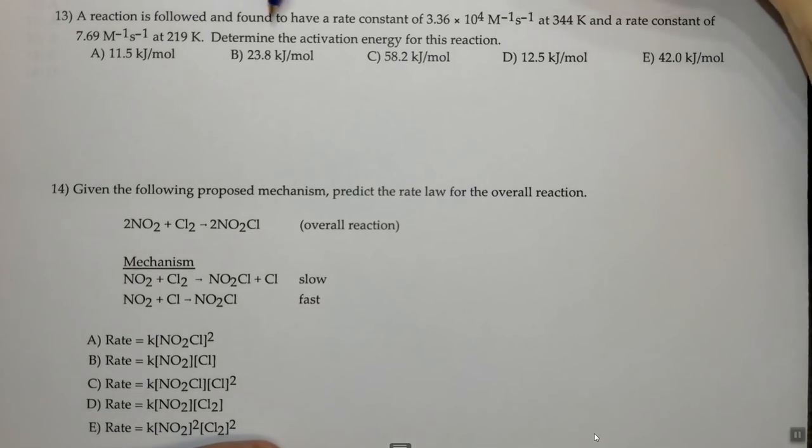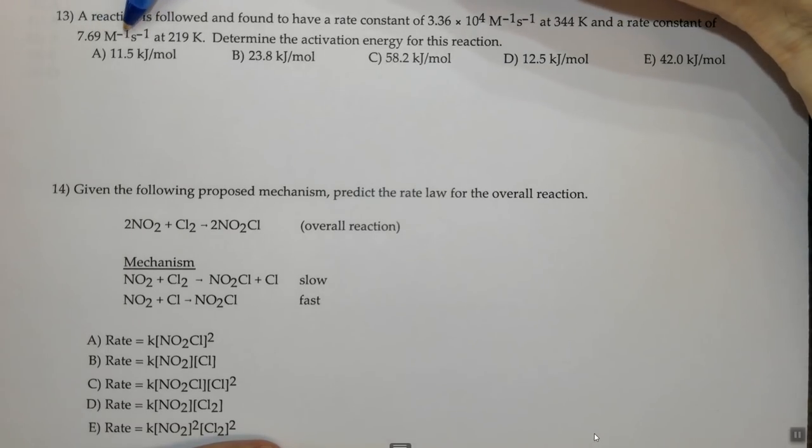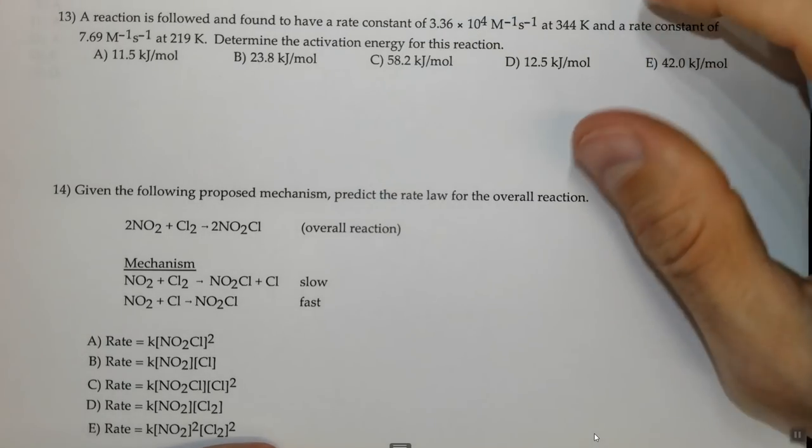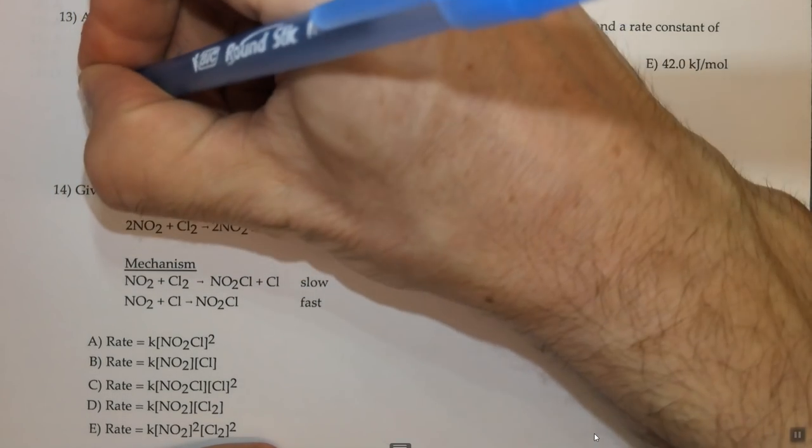All right, a reaction is followed and found to have a rate constant of 3.36 times 10 to the 4 at 344 K, and a rate constant of 7.69 at 219 K. Determine the activation energy for this reaction. So this allows us to use what is called the two-point Arrhenius equation. And this is something I think you just have to know. Maybe it'll be given to you, I don't know.